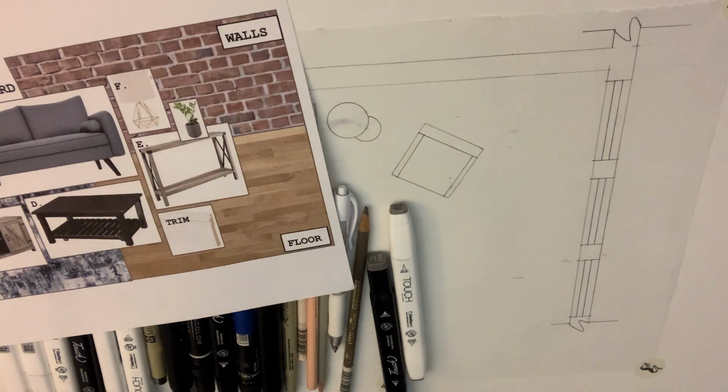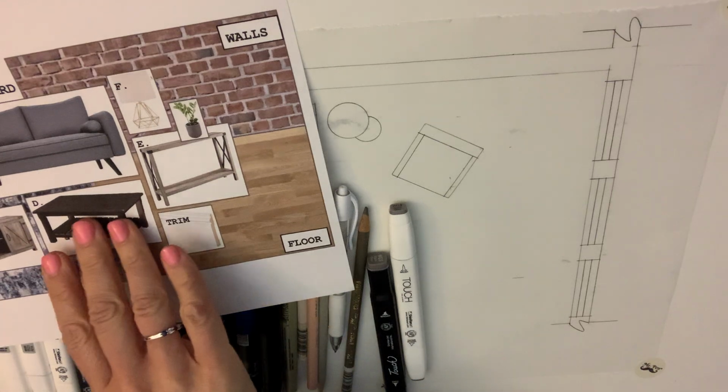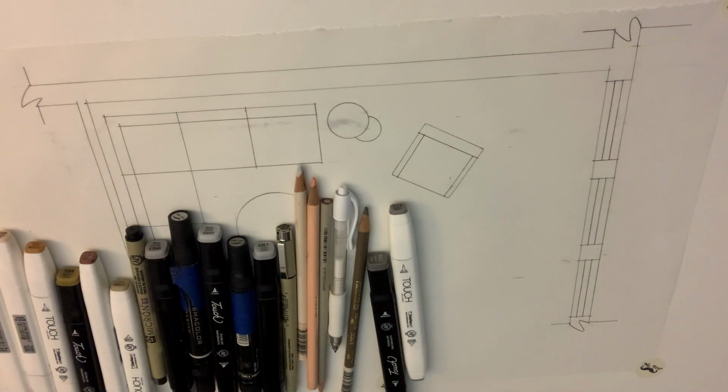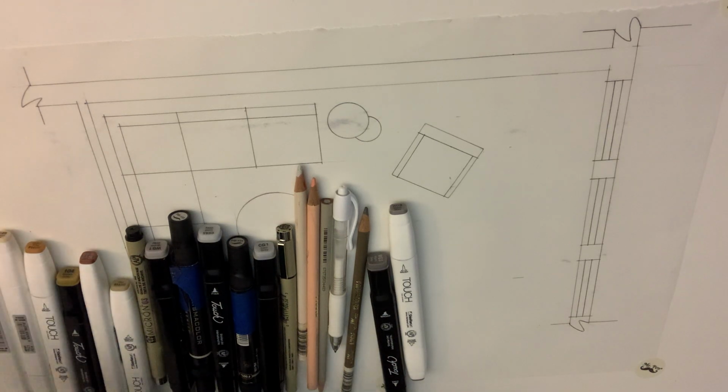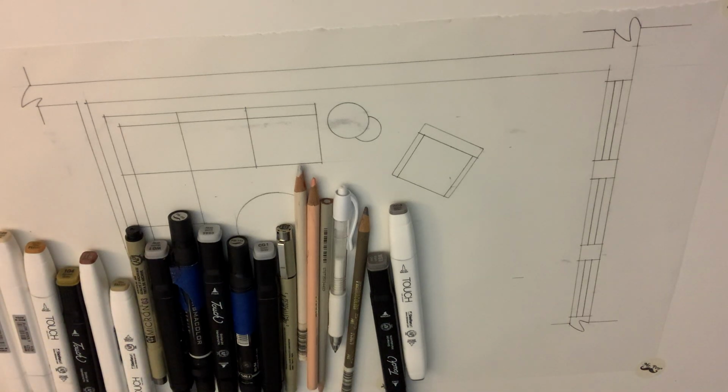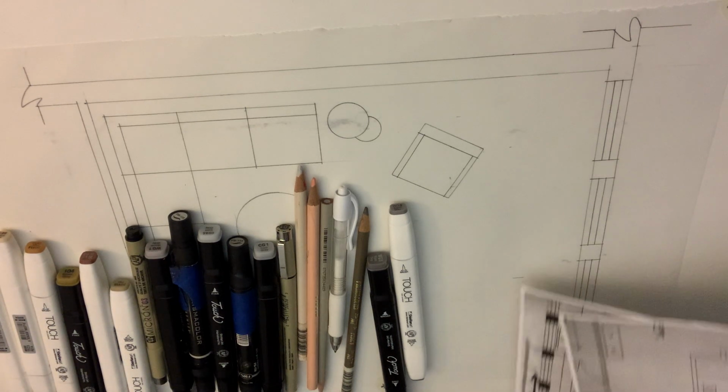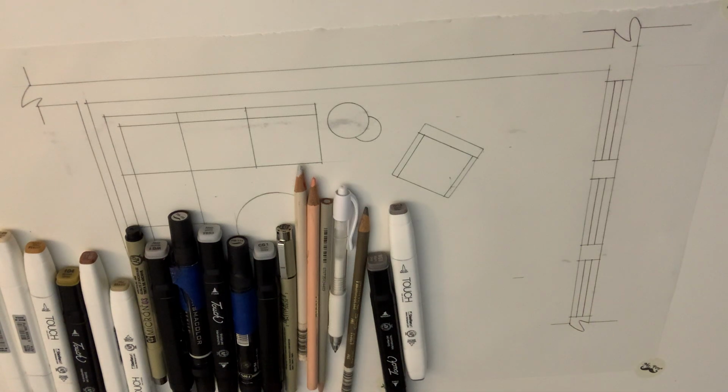All right, so this video is to get you started on doing your rendering for your 1/2 inch floor plan. I've done some pre-work to get ready to share with you some ideas. You're working on your 1/2 inch scale floor plan, but this can also be a great way to get started on your perspective as well. And I want to explain why I'm saying that.